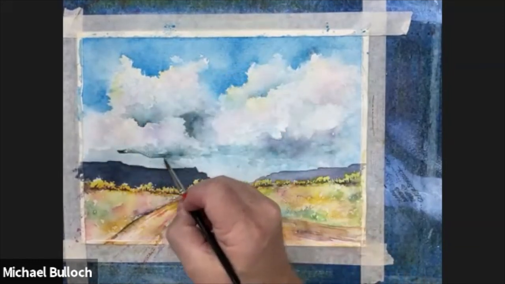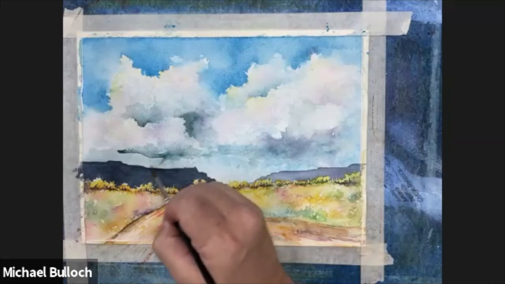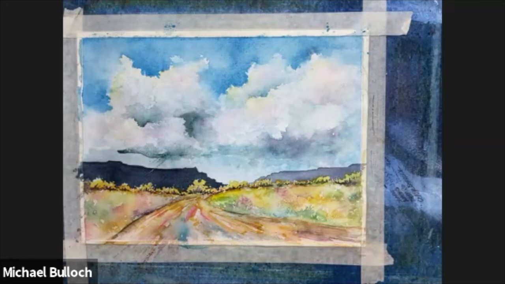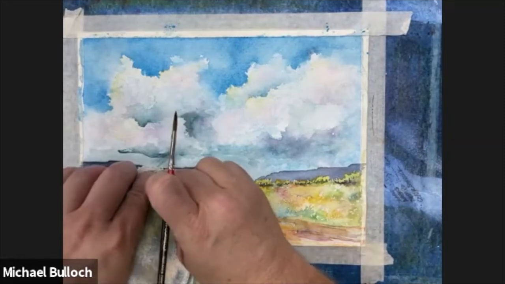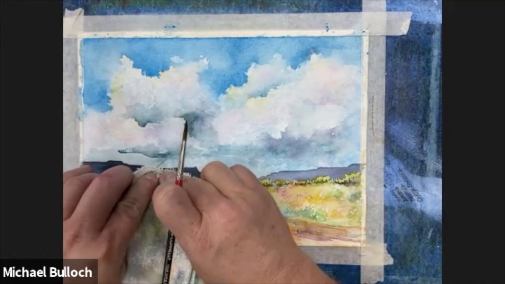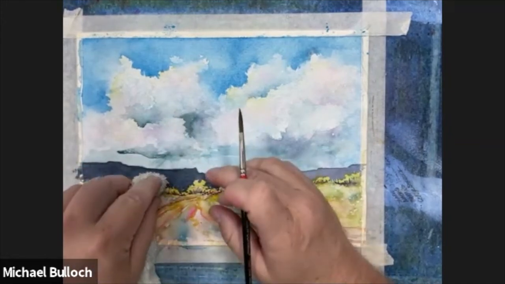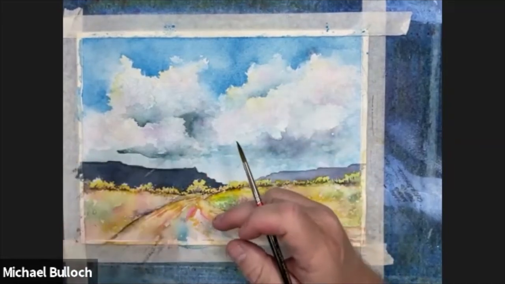And then I want to start pulling this, and I'm just going to hint at this rain right now, but then as I get down in here, I'll show you real quick what I'm going to do. I probably wouldn't do this this soon, but I'm going to just let that sit for a second, and then it completely lifts that out.